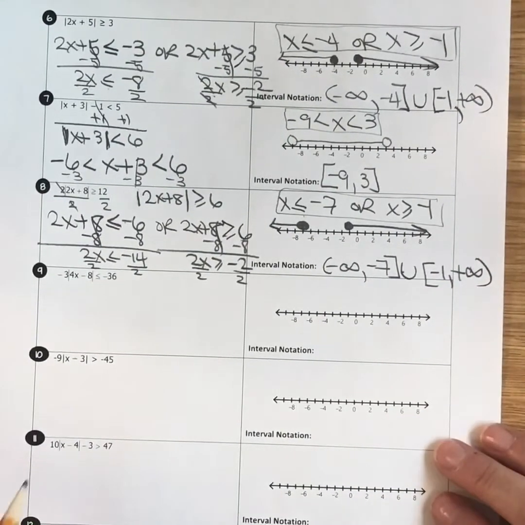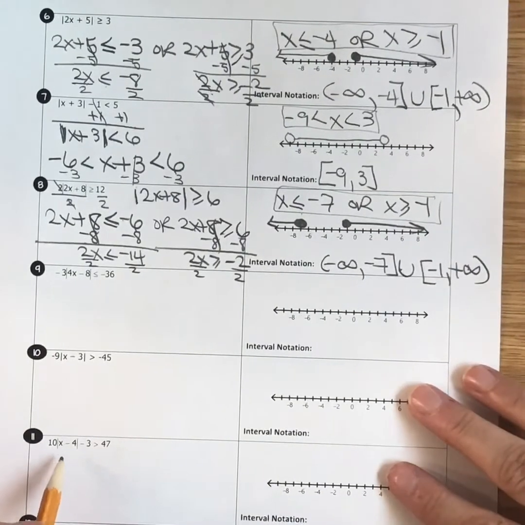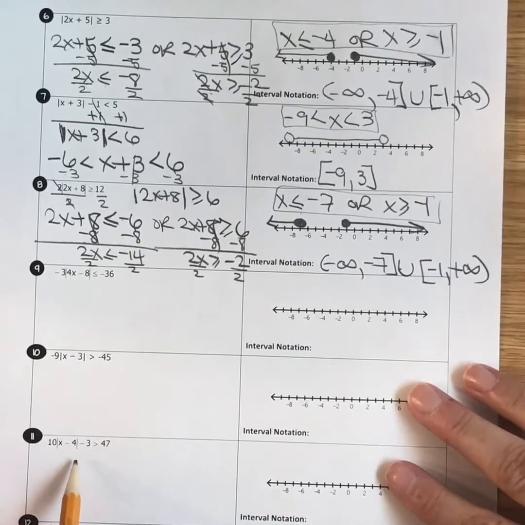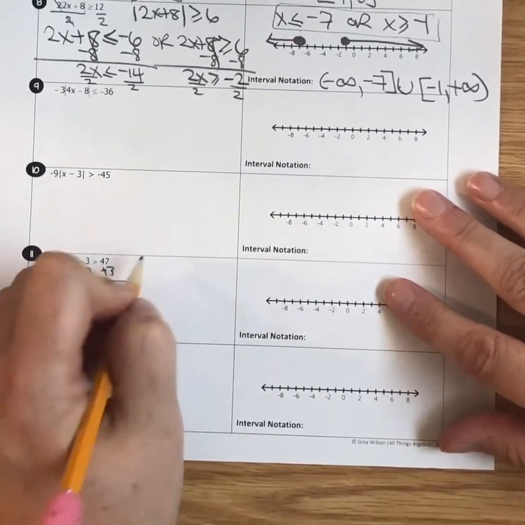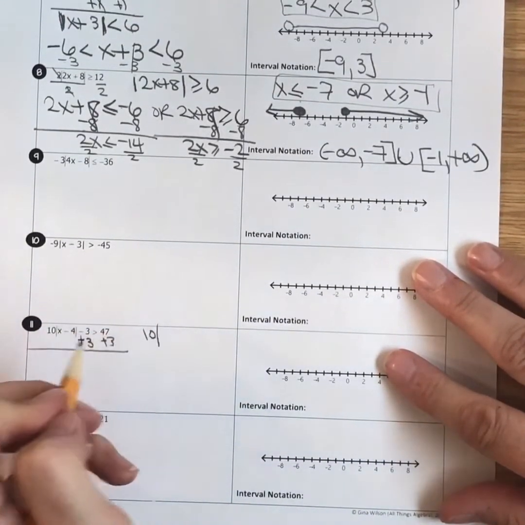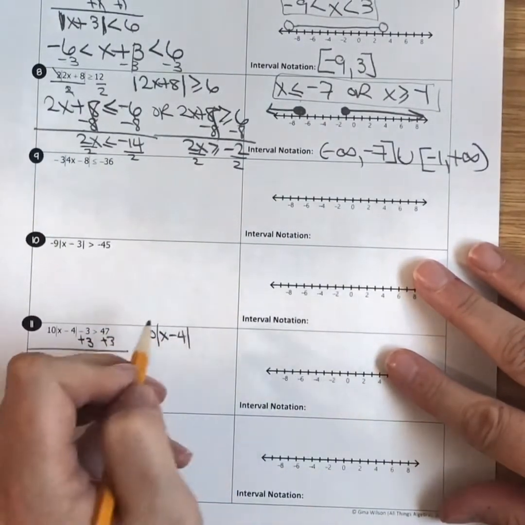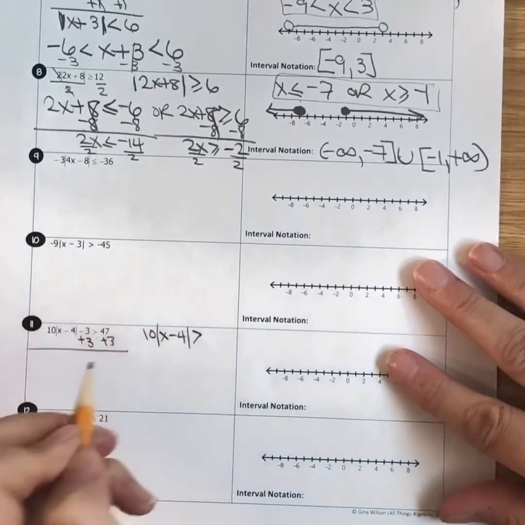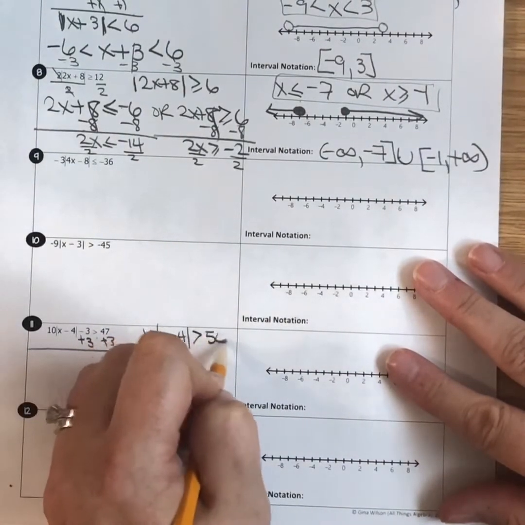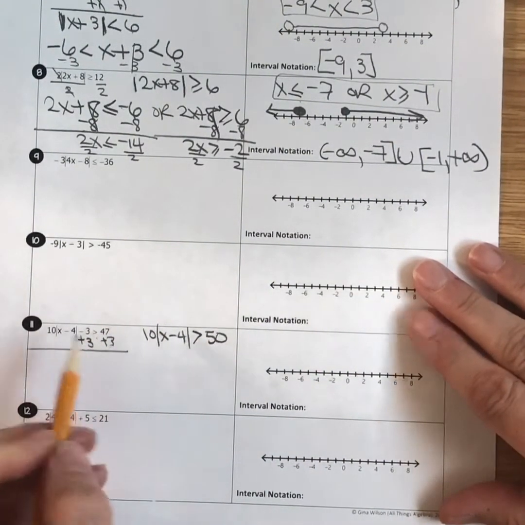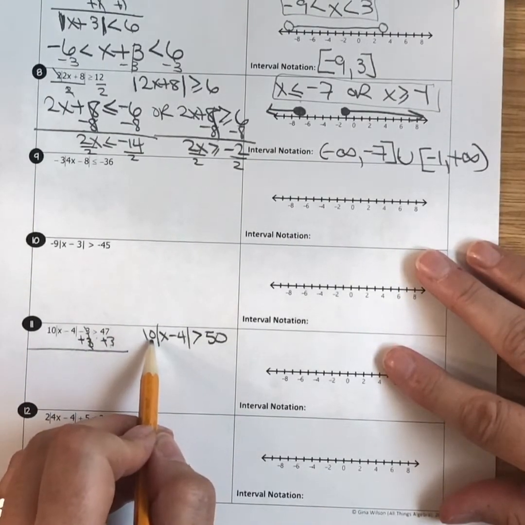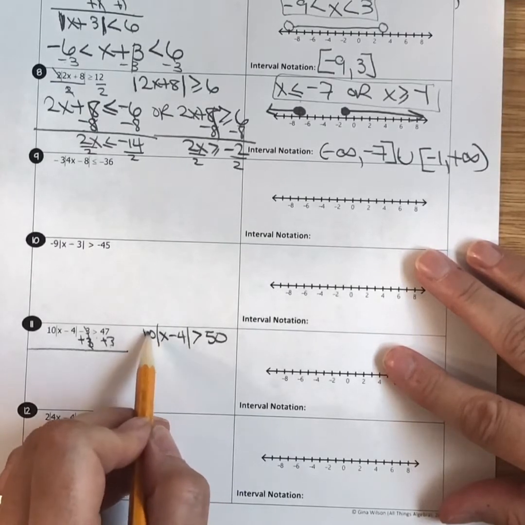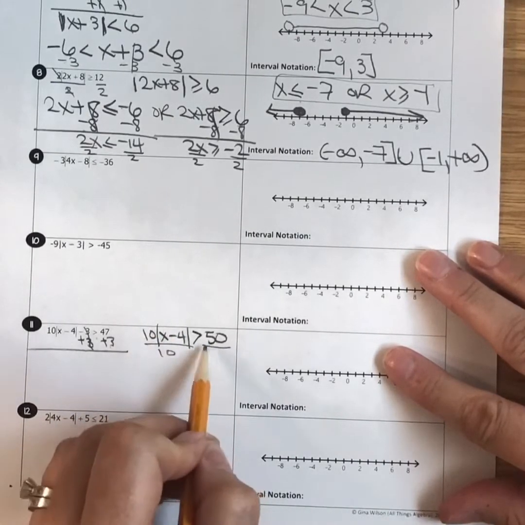Sometimes, like number 11, you're going to have to do 2 steps to isolate the absolute value. So before we can write it as a compound inequality, we have to add 3. So we have 10 times the absolute value of x minus 4 is going to be greater than 50, oh boy, I'm having troubles today, 47 plus 3. We still have to divide by 10 because 10 next to the absolute value means multiplication, but we cannot distribute.